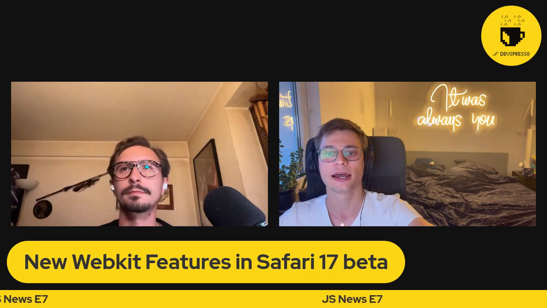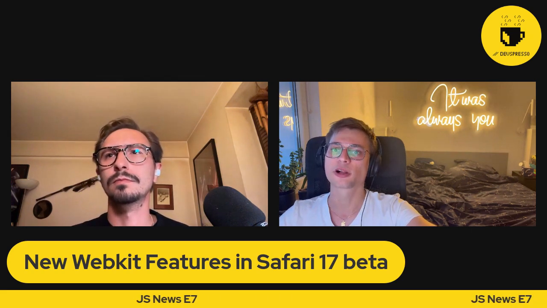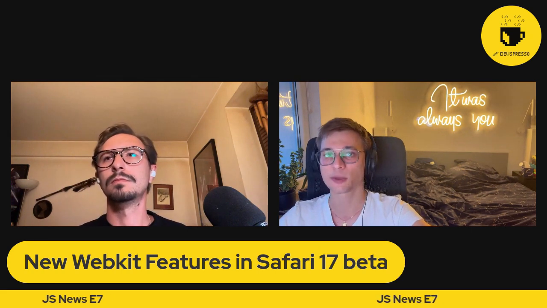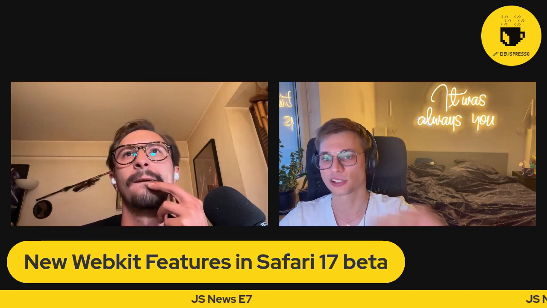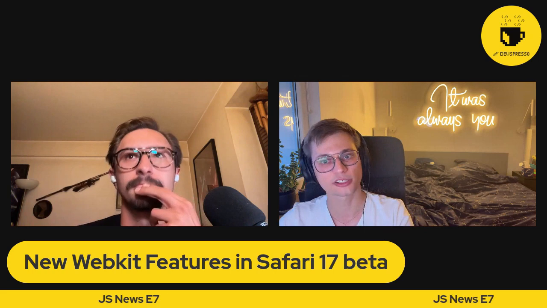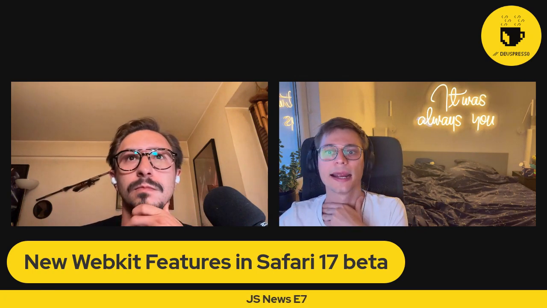And finally, there will be better support for image sets. I love it because then you can just add other formats wherever you need them in an image set for an image.